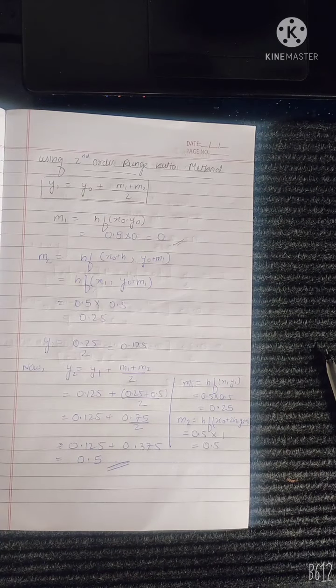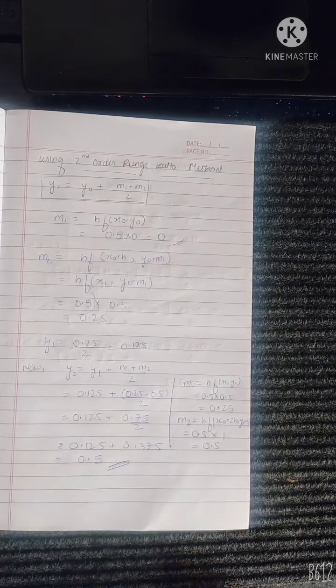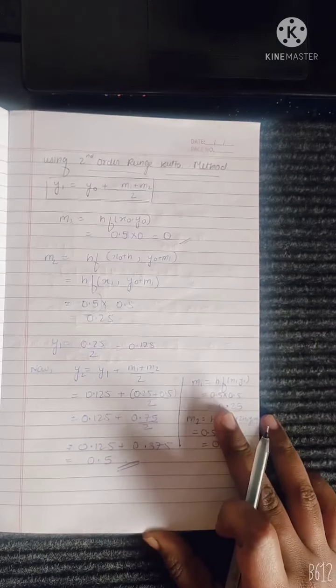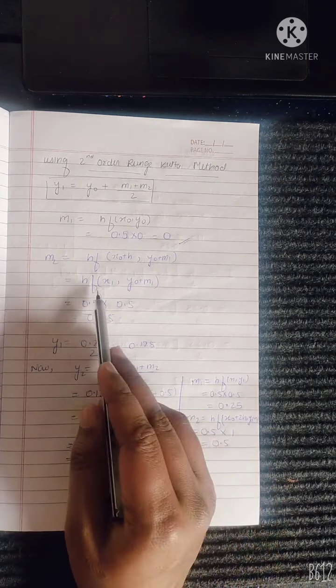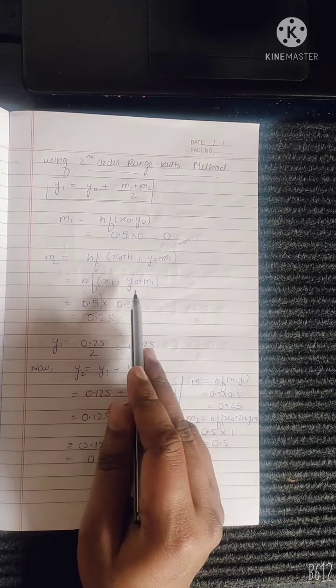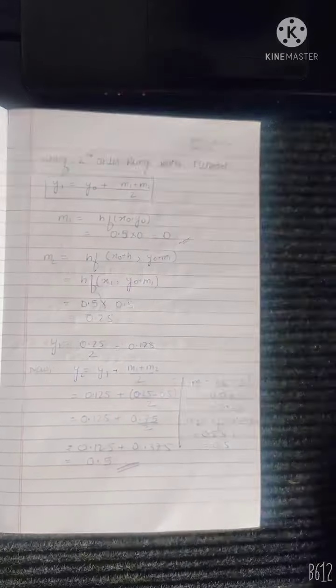Whenever we go for putting the value into it, h is 0.5, that is the interval step size which is given to us. Now the function here is f x1, y naught plus m1. Now the function depends on x only.